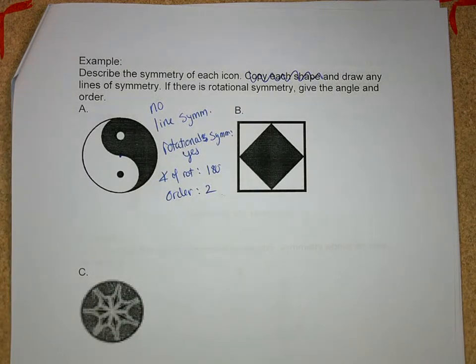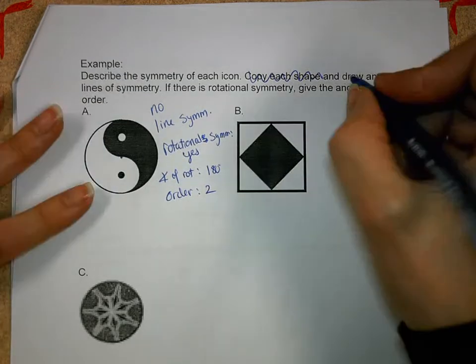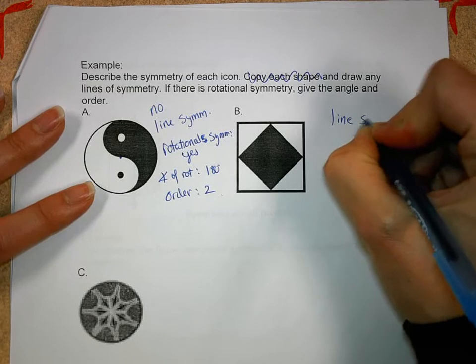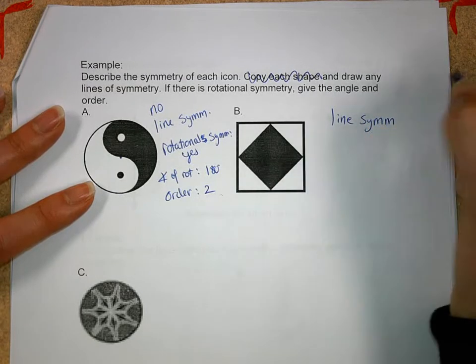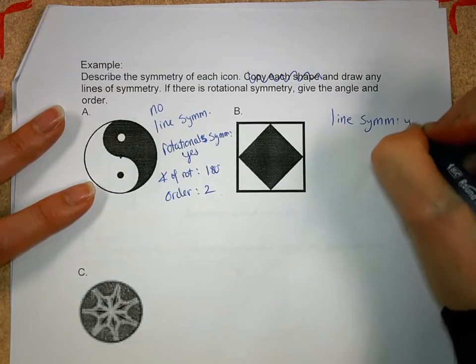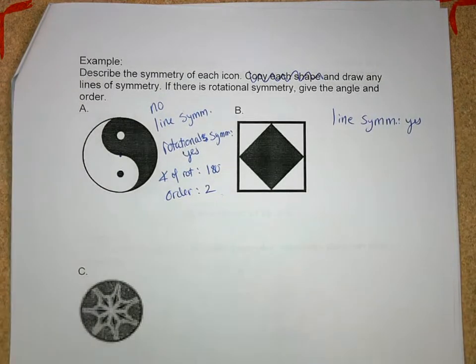Now, I'm looking at the next one. So here we have basically a square within a square. It's a pretty common diagram that's drawn out there. And I want to know how many lines of symmetry, or if it does have symmetry. And this one's obviously, yeah, it does have symmetry. So it does have line symmetry. All right, how many does it have?